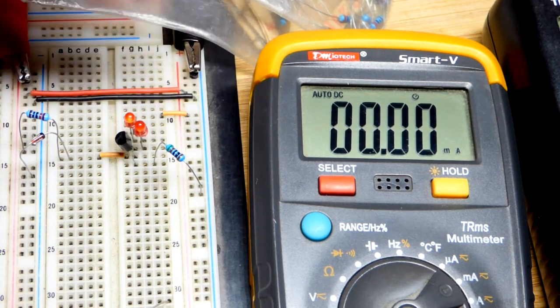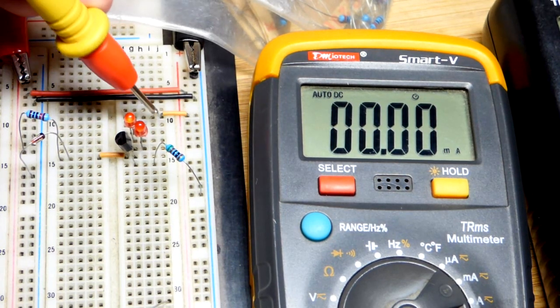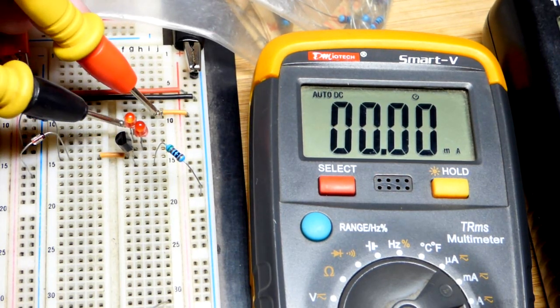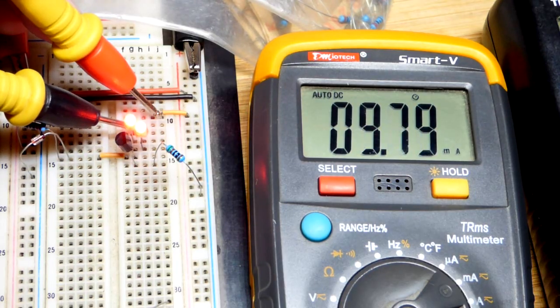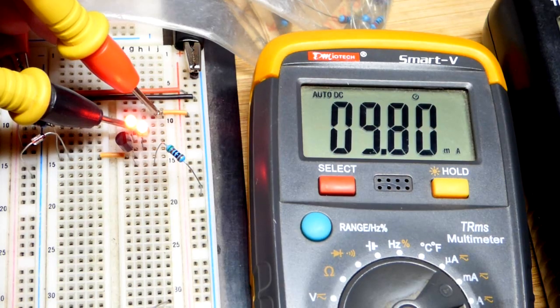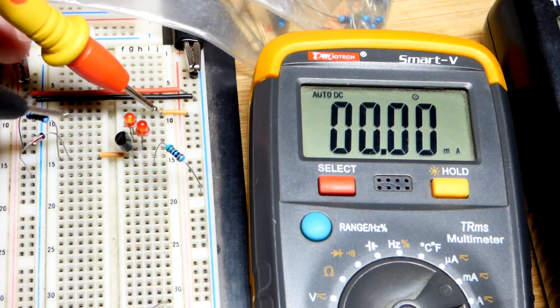We didn't add a big load, but we went from nothing at all to an LED, which is a big difference in the grand scheme of things. And there you can see, pretty much spot on the exact same current, even though we changed the load a lot.